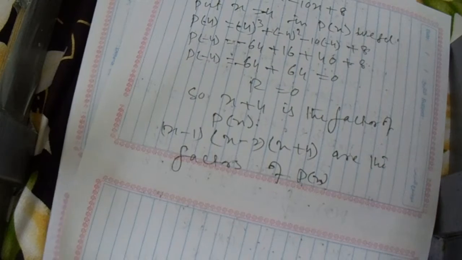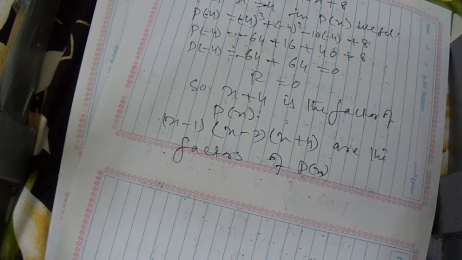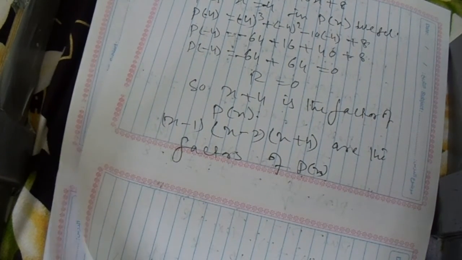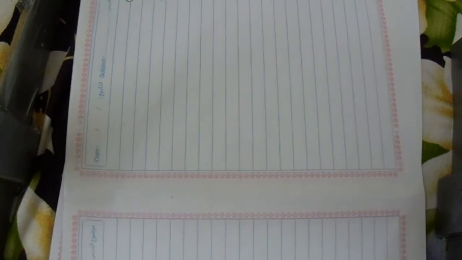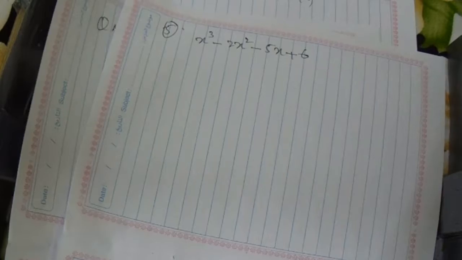Now, the next two parts you will do yourself, and I solve here question number 7 only. 7 or 8? 7 or 8. Give me that icon, please. This is 7.